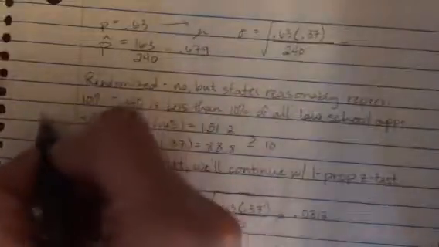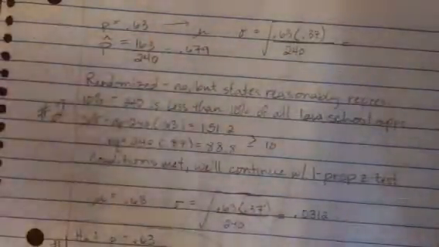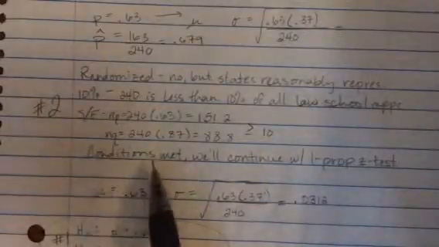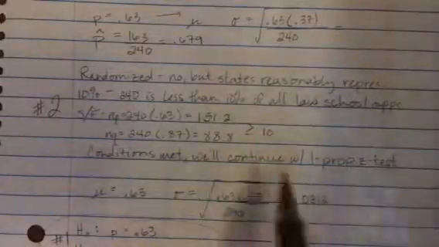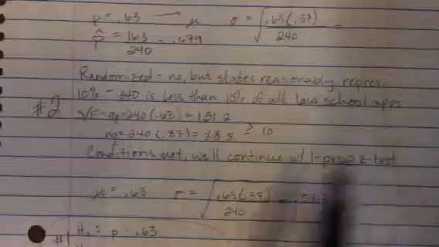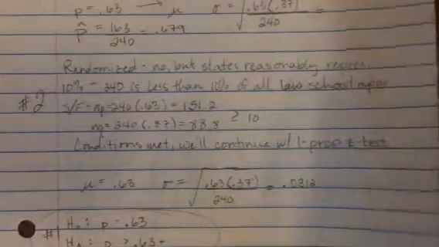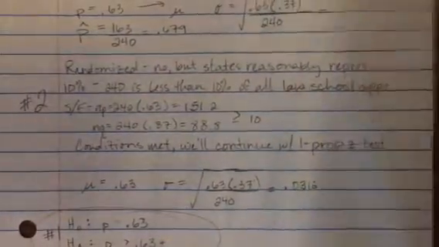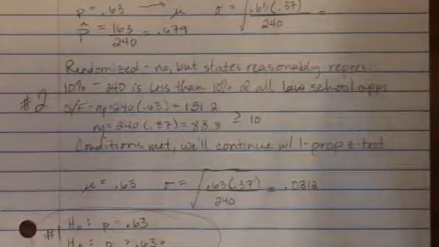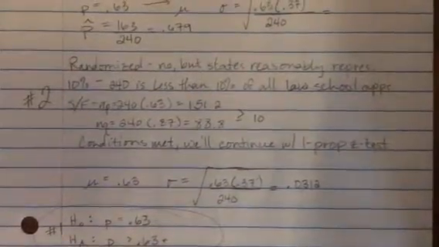So the hypotheses, the conditions, that comes next: randomized, 10%, success/failure, and then you need to state the conditions are met and what kind of test you're going to continue with. And this is a one prop Z test because we have one sample that we're comparing against a theoretical value and we're using z-scores for it.